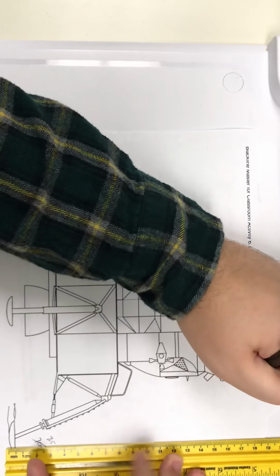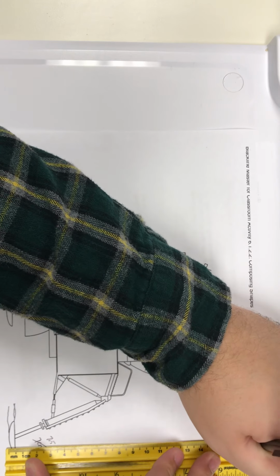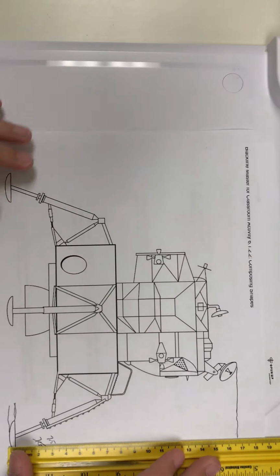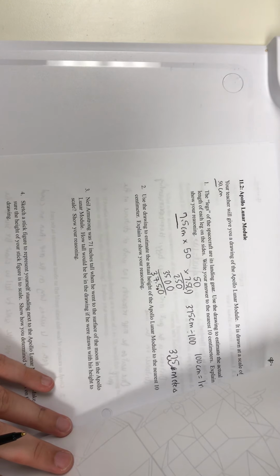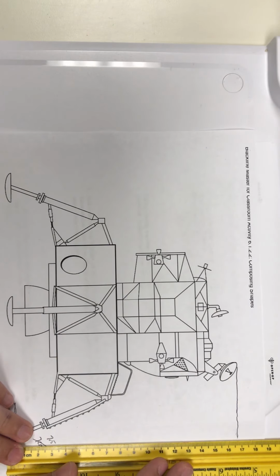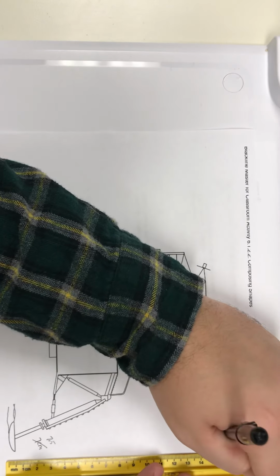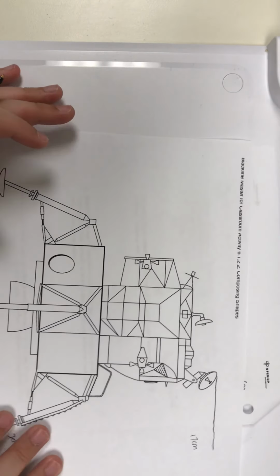If I include this, I could say 17 centimeters.